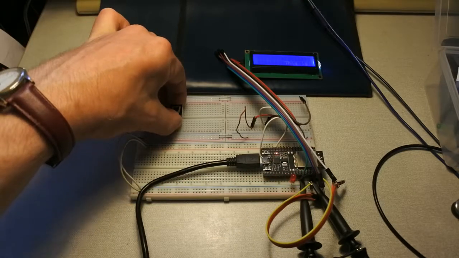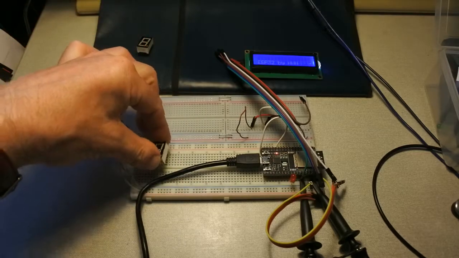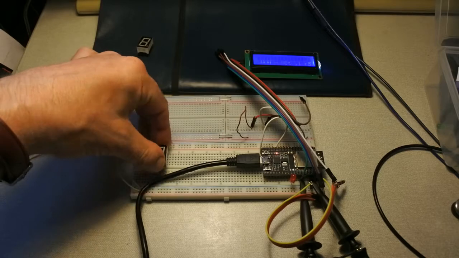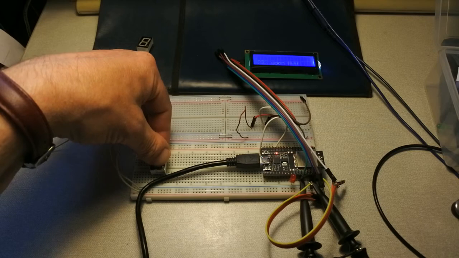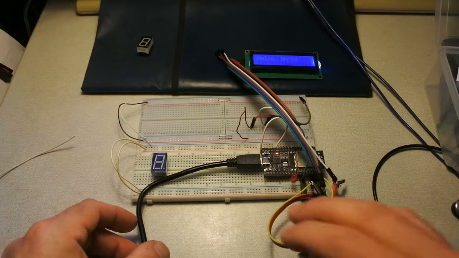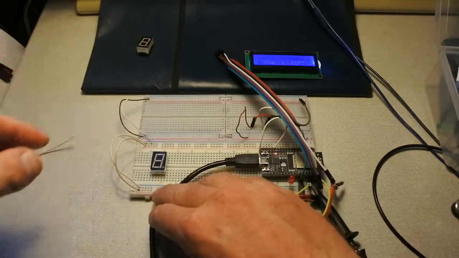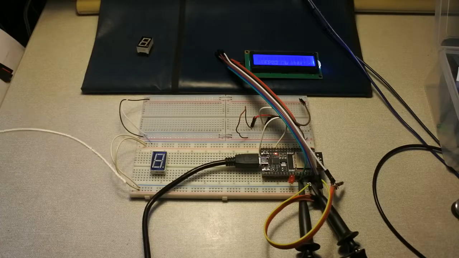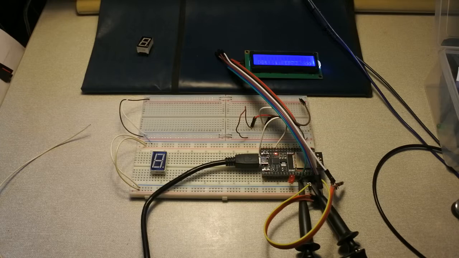So right now I am forced to relocate this display here. And that will work out okay. I just have to adjust some wires and another resistor, and then see how everything works out.